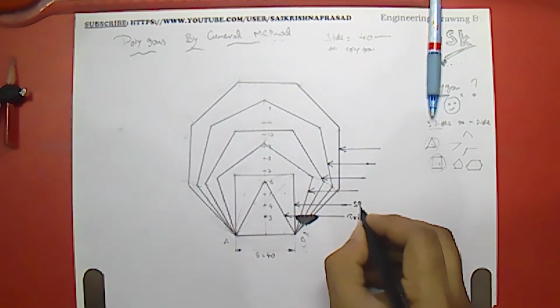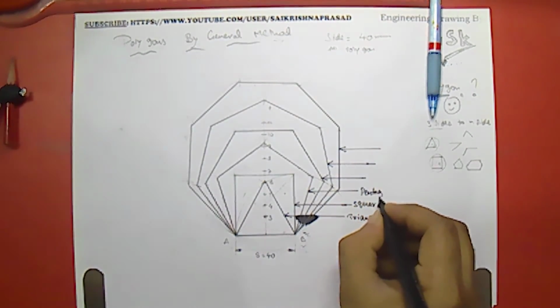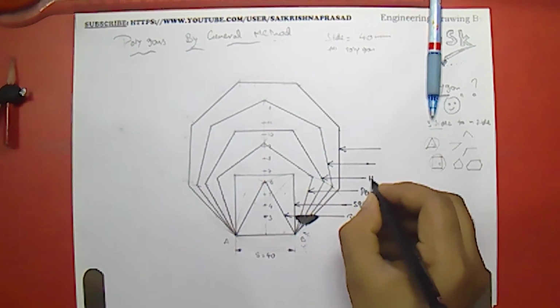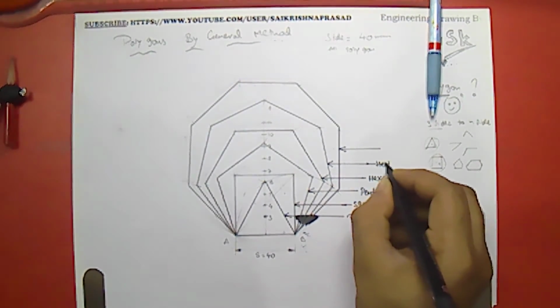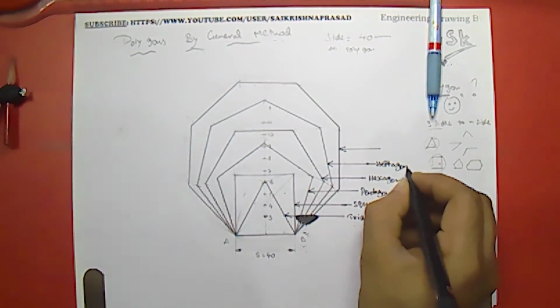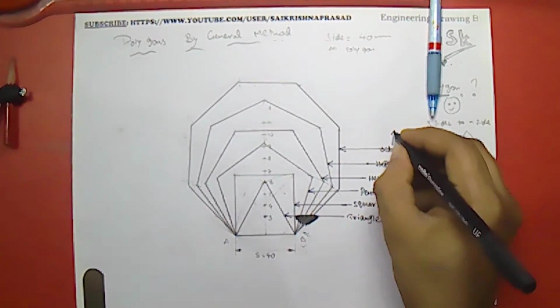Next one is a square. Next is a pentagon. Next is a hexagon. Next heptagon, octagon, and so on.